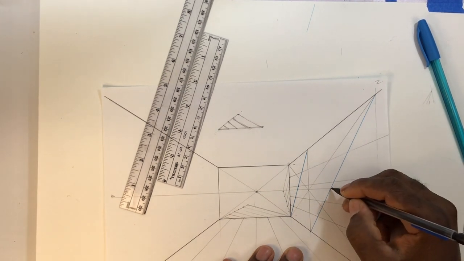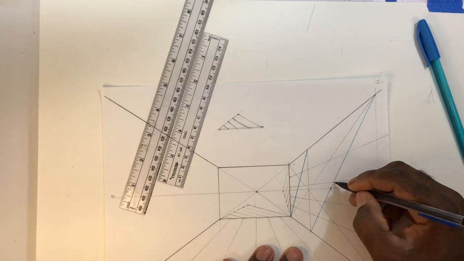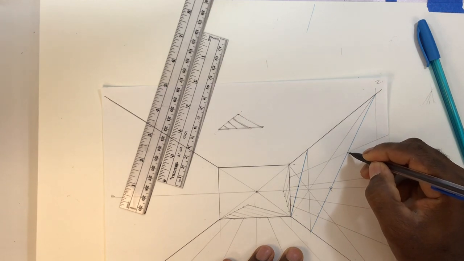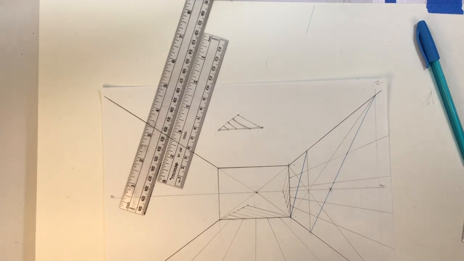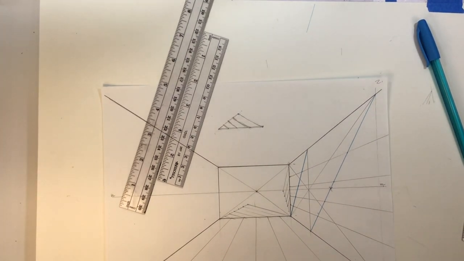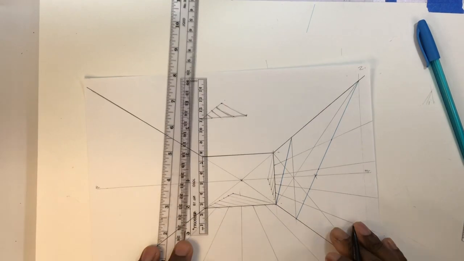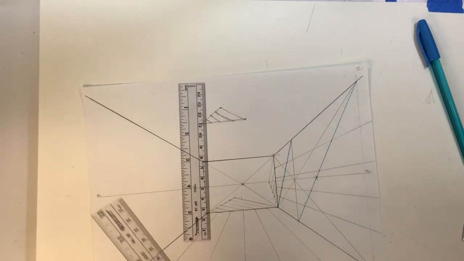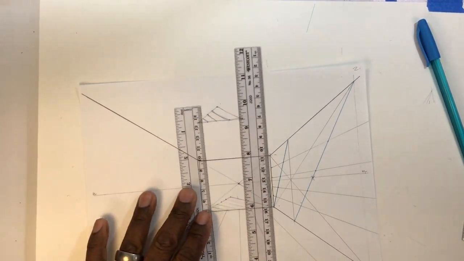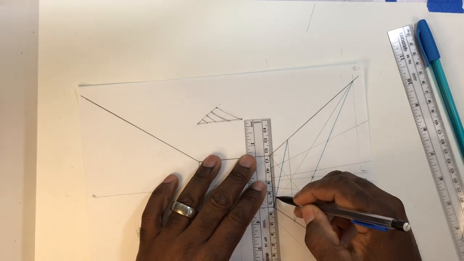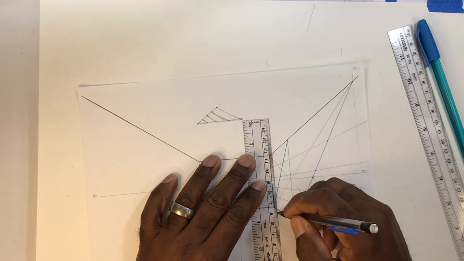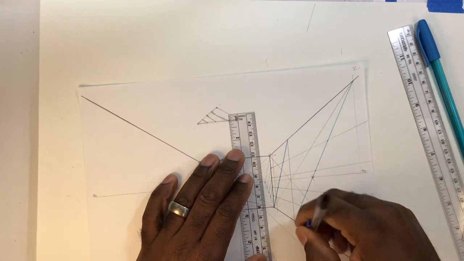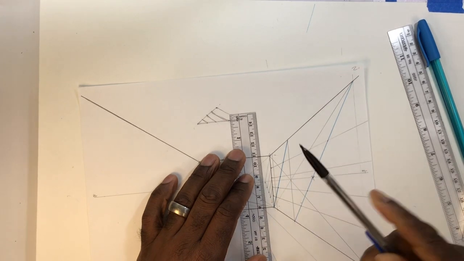And you know what? That's the HL messing up. Good to spot those things on time. All right, and I'm gonna kind of eyeball it, keep it as straight as possible. There we go.